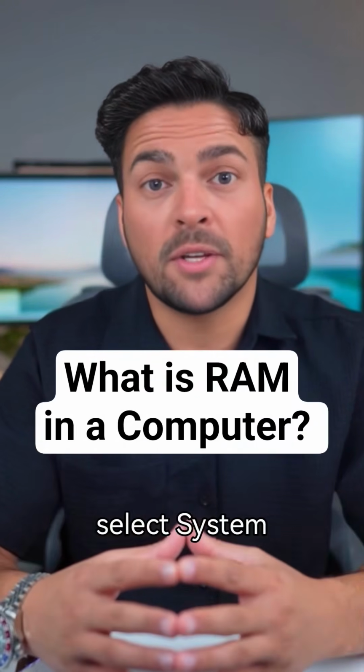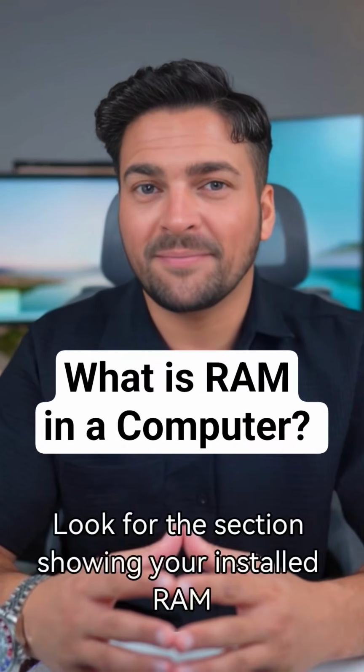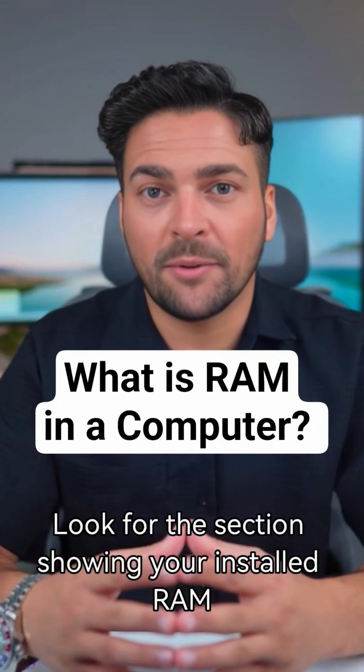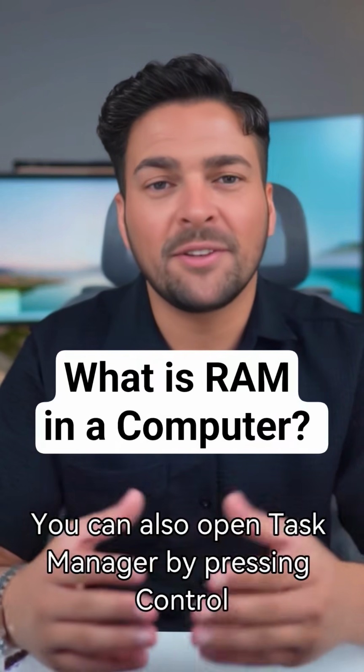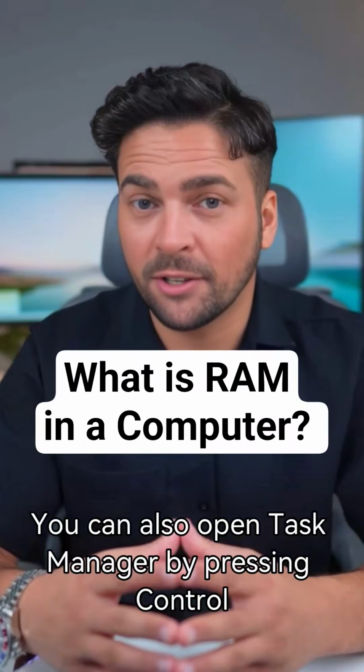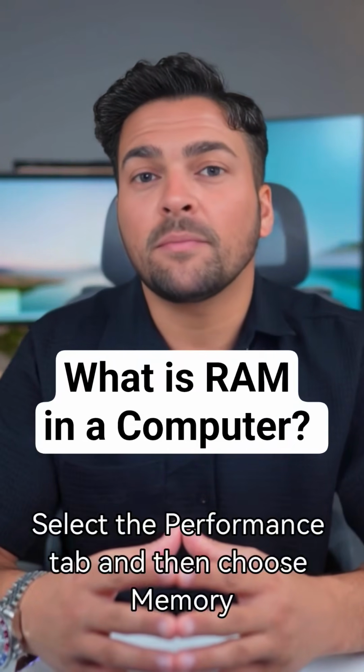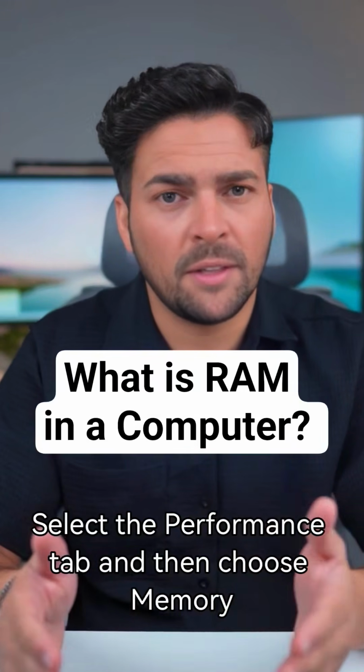You can check how much RAM your Windows computer has without opening the case. Open Settings, select System, and then About. Look for the section showing your installed RAM. You can also open Task Manager by pressing Ctrl, Shift, and Escape. Select the Performance tab, and then choose Memory.